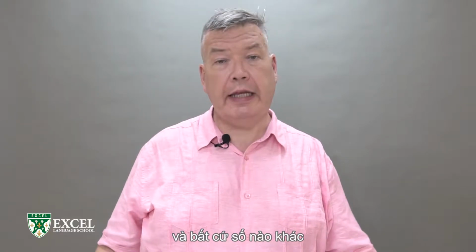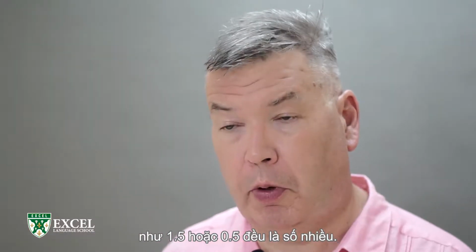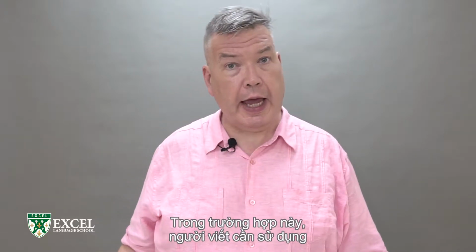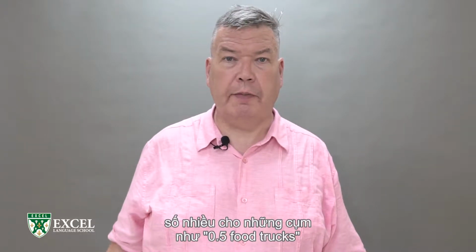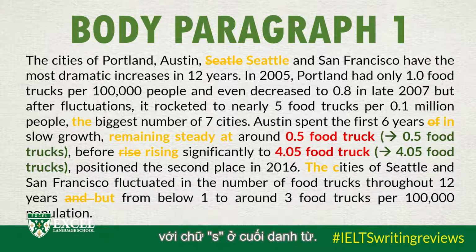And so if you have anything else like 1.5 or 0.5, that is plural. So in this case, the student should be writing something like 0.5 food trucks with the S at the end of the word.